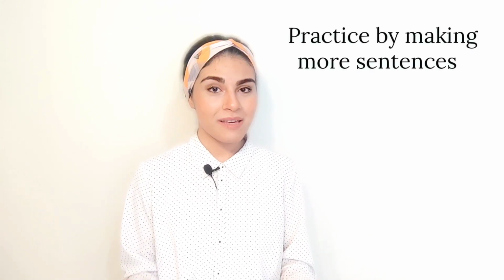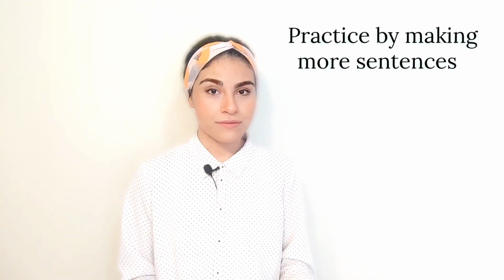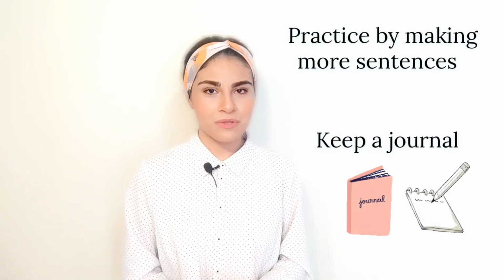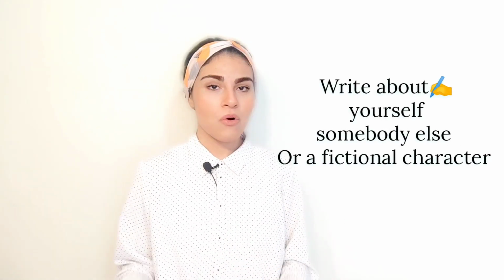So remember, this tense is a basic but a very important tense to learn. Make sure to learn the past tense form of irregular verbs and practice this grammar by making more sentences of your own. Keep a journal, write about your day and how it went. Try to do it as often as you can. Write about somebody else or even write about a fictional character. Just do it. You'll come across more words you want to use but you don't know the word. So that's the perfect timing to learn them.